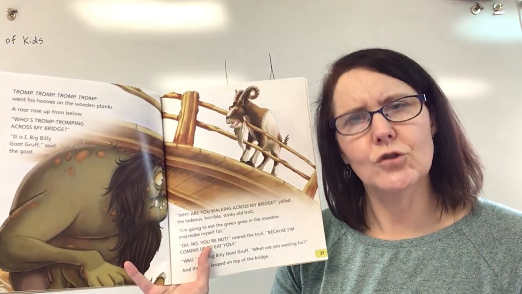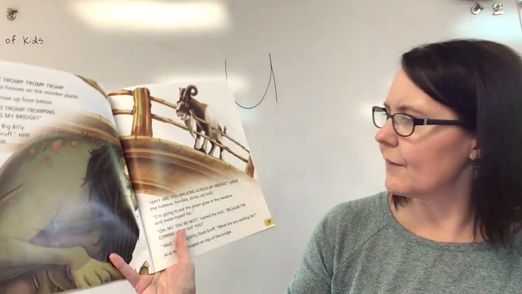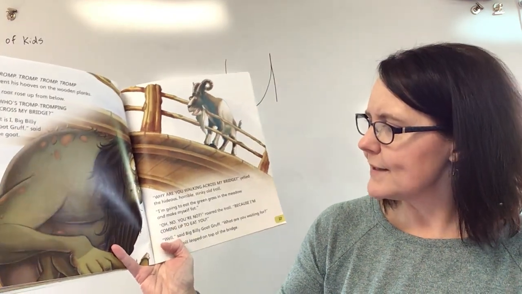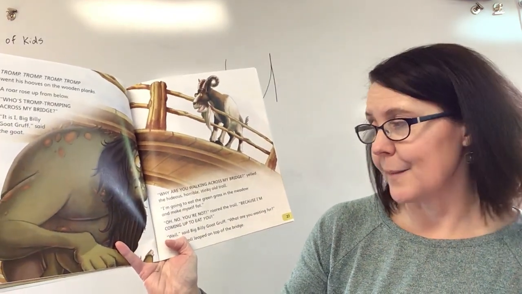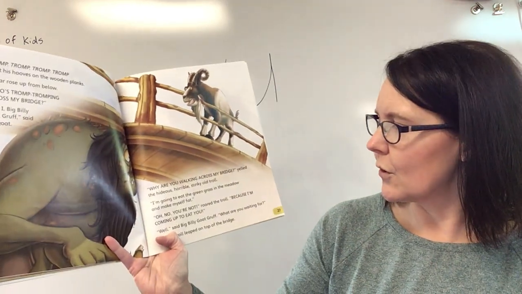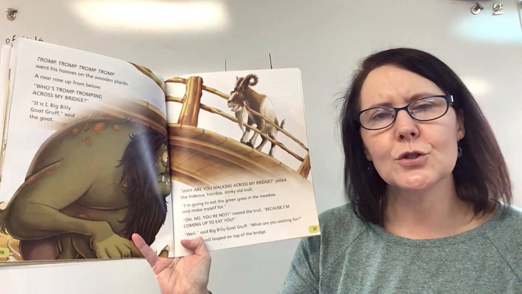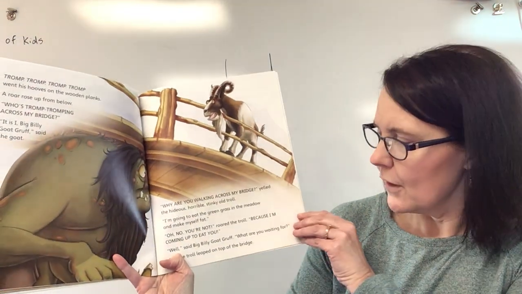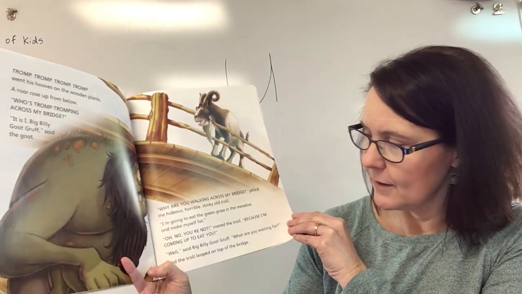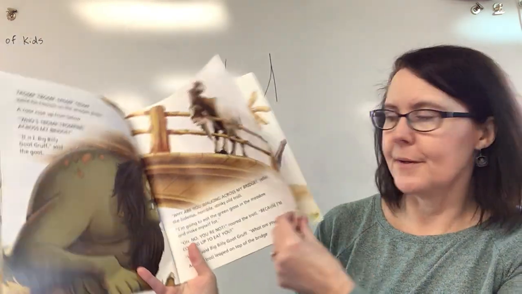Why are you walking across my bridge? yelled the hideous, horrible, stinky old troll. I'm going to eat the green grass in the meadow and make myself fat. Oh, no, you're not, roared the troll, because I'm coming up to eat you. Well, said Big Billy Goat Gruff, what are you waiting for? And the troll leaped up on top of the bridge.